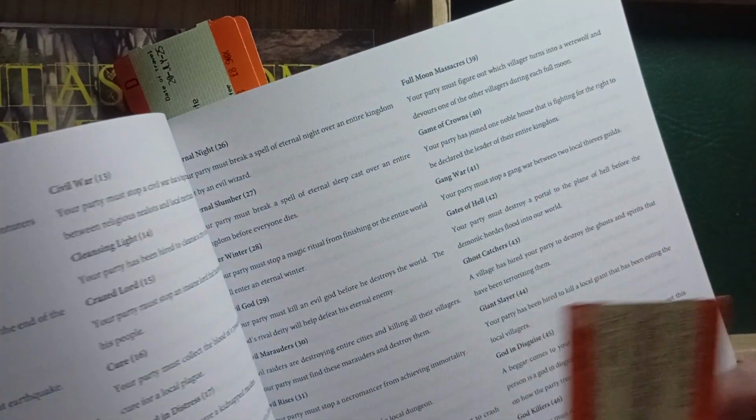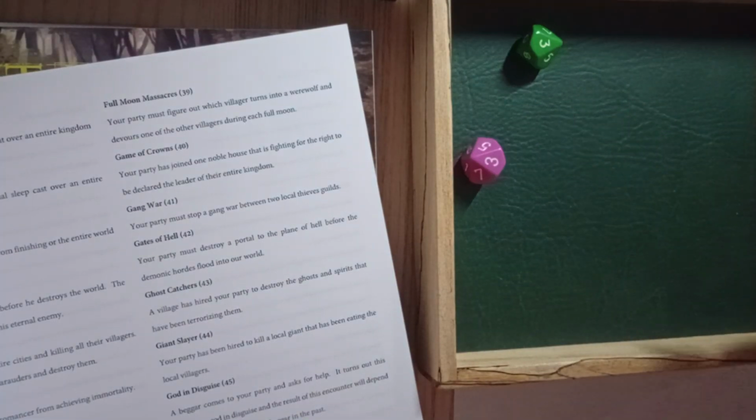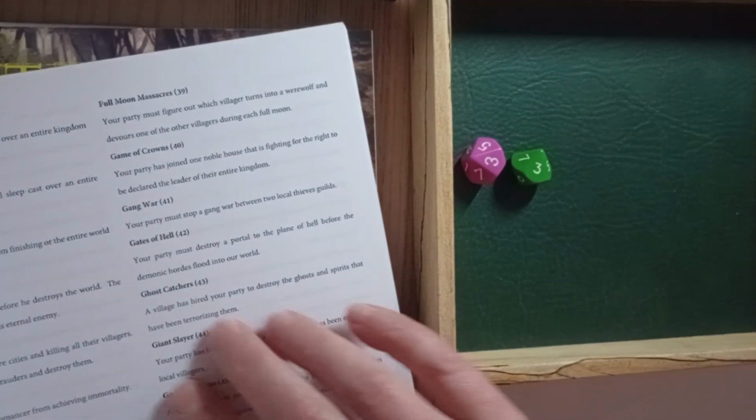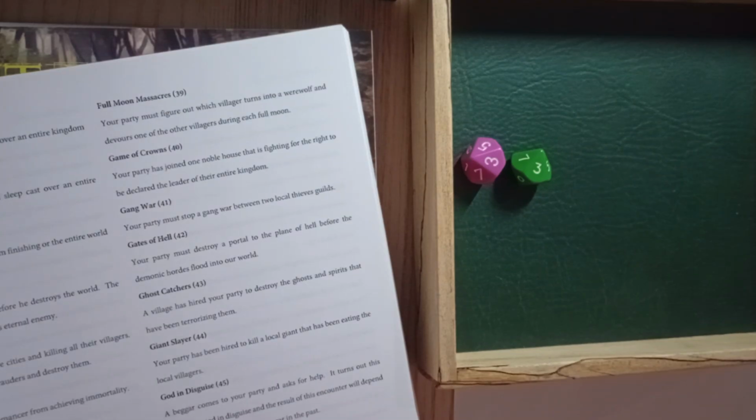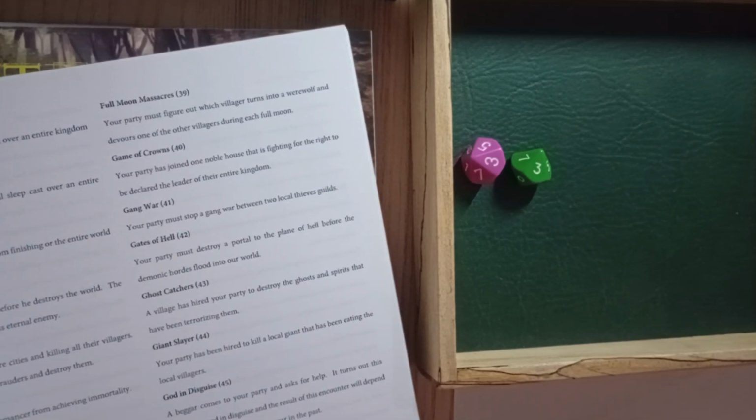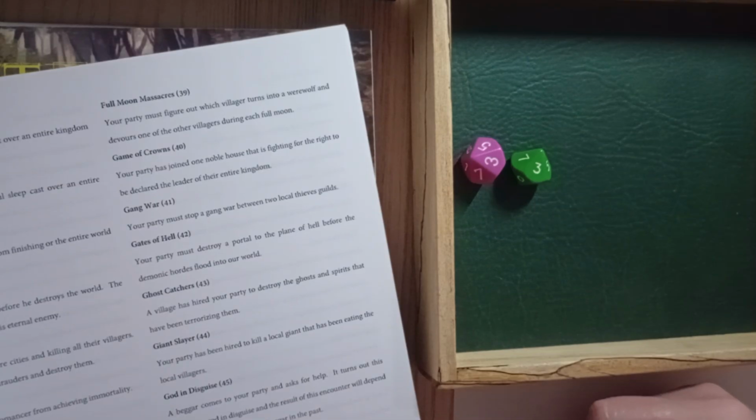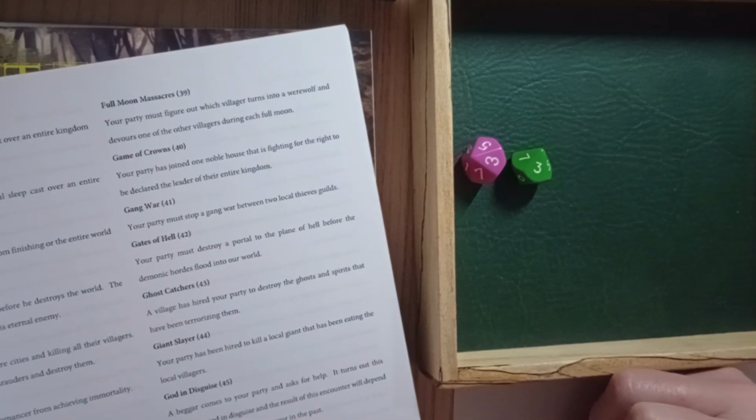All right. Next, let's go with fantasy quests. Sure. So 33, falling star. Your party must stop an evil wizard from causing a comet to crash into the world. So, falling star. Stop a wizard from crashing a comet.